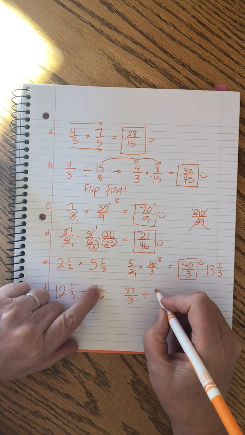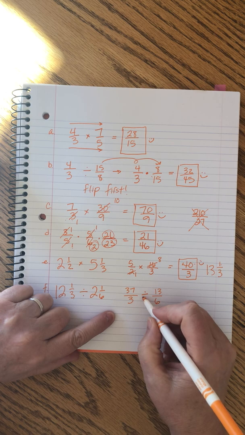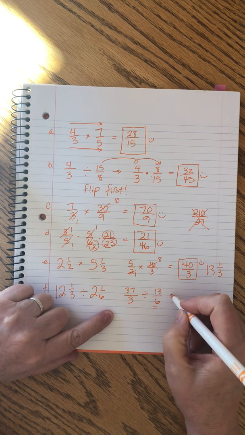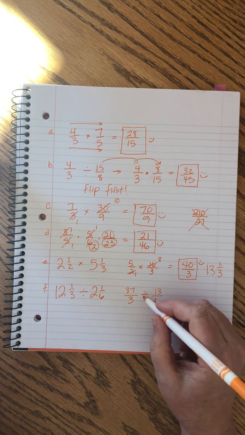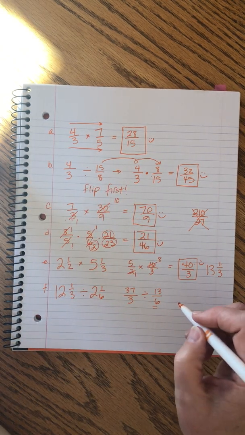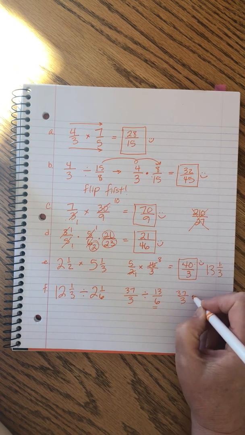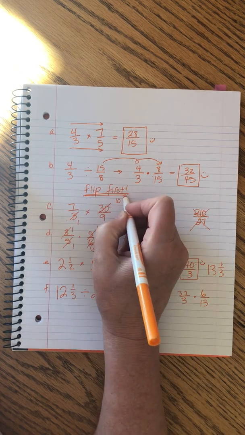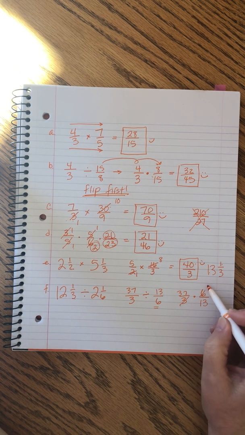6 times 2 is 12, plus 1 is 13 over 6. Now we flip. We flip the fraction that comes after the division sign. I don't try to cancel now, right? We flip first and then we cancel. So that becomes 37 over 3 times 6 over 13. Flip first. Now we can cancel, and I can get the 3 to the 6.